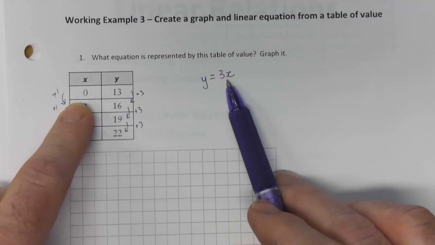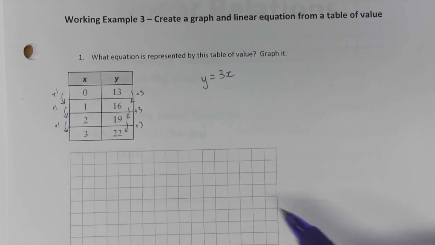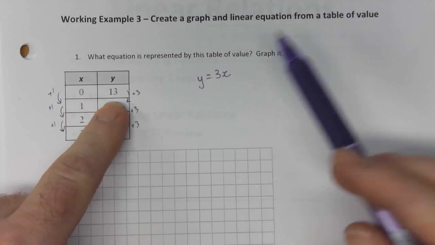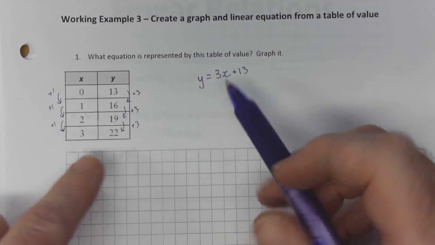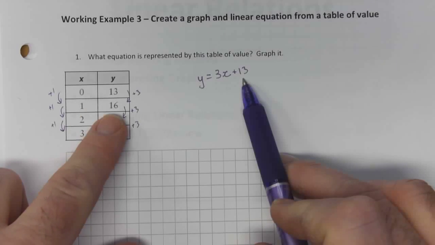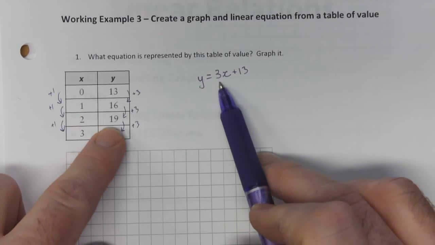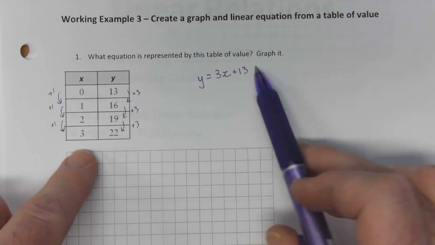0 times 3 is 0. So if 0 times 3 is 0, then we're short 13. So I'm guessing that we're going to have to add 13 to that. Let's test it. 1 times 3 is 3, plus 13 is 16. Oh, that works. 2 times 3 is 6. 6 plus 13 is 19. So that one's good. So we've created our formula here.